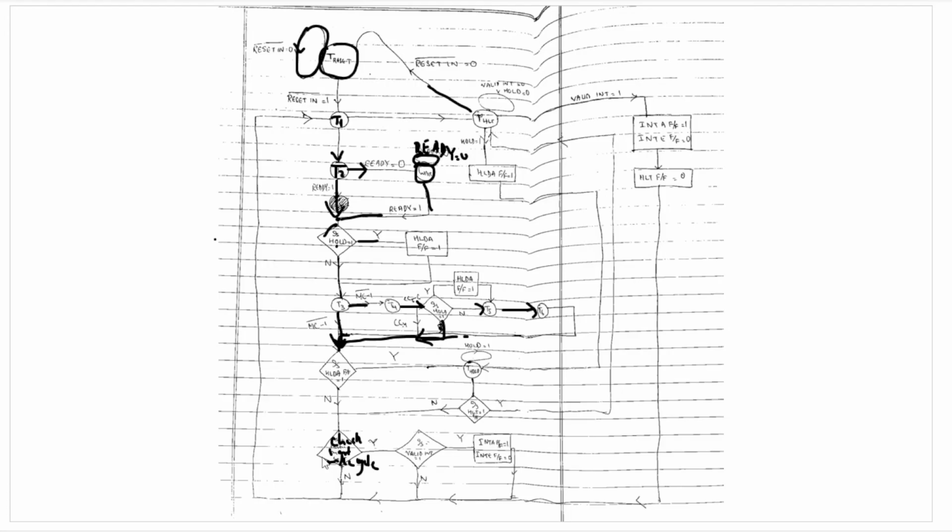If it is the last machine cycle of this instruction, then it will check whether interrupt is equal to 1 or not. If it is not the last machine cycle of this instruction, then it will go back to the T1 of the next machine cycle. Fine. If interrupt is equal to 1, then the interrupt will be executed. If it is not equal to 1, then it will again go back to the T1 of the next machine cycle.